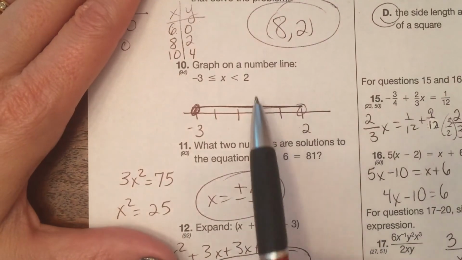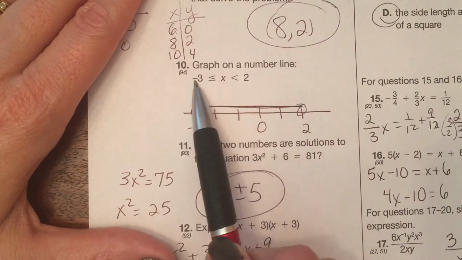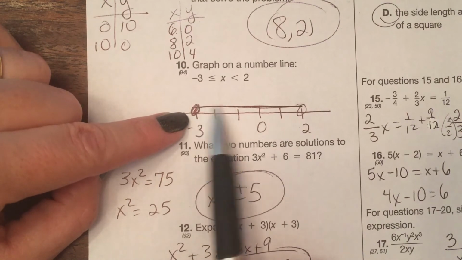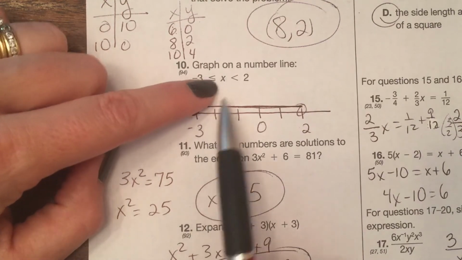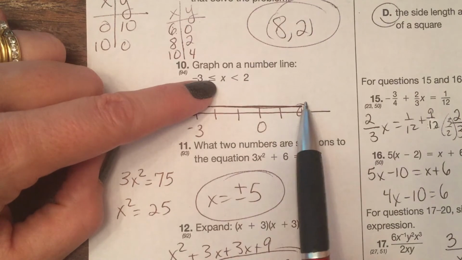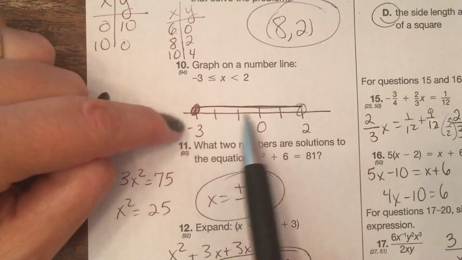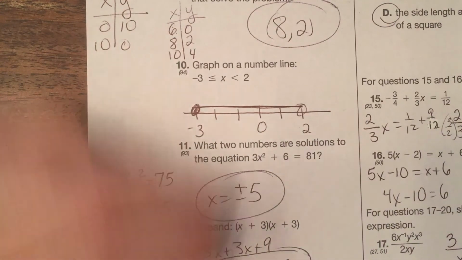Graph on a number line. This is "or". X is greater than or equal to -3. So closed circle on -3, and I want to start shading to the right. And x is less than 2. Open circle on 2, start shading to the left. So I want to shade in between those two conditions.